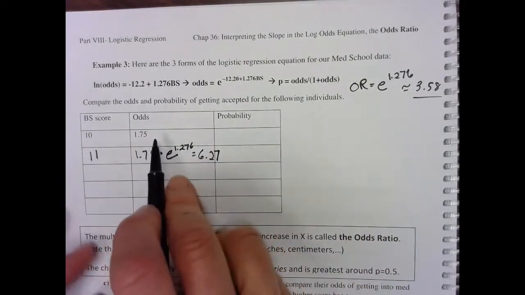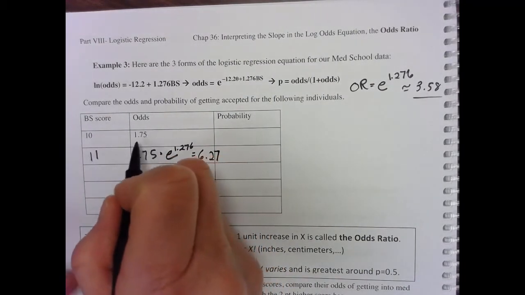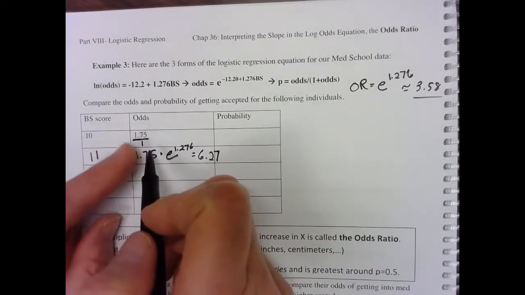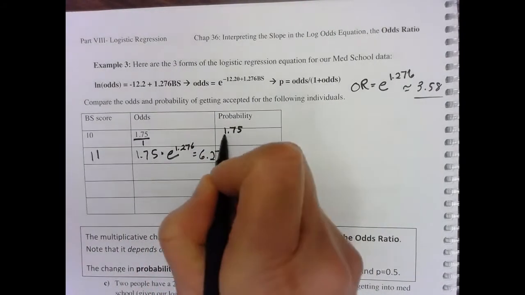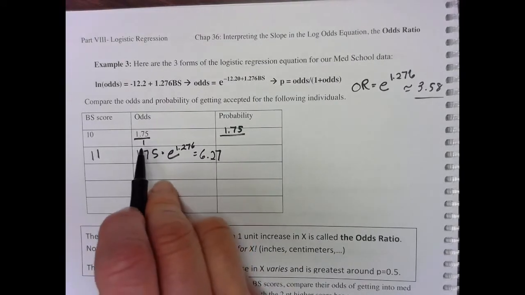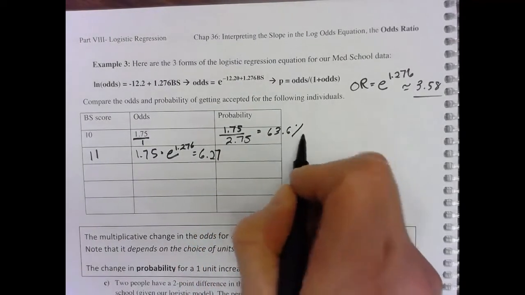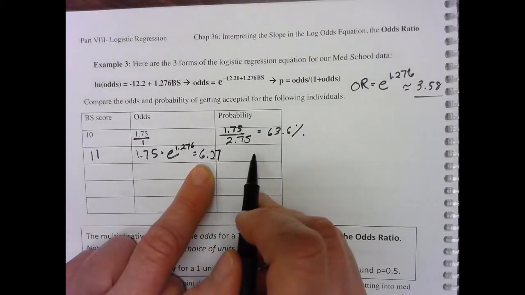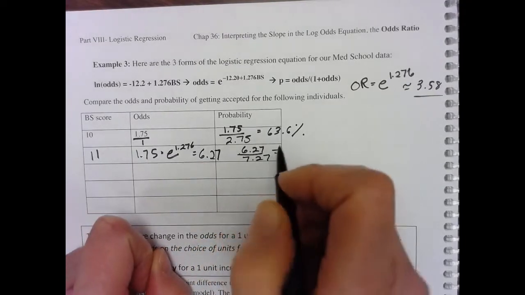But what about the probability? So remember, if the odds are 1.75, that's the odds of success to failure. So you can think of it: you have a 1.75 times more chance of getting into medical school than not getting into medical school. So when you want to look at the probability, you can just say 1.75, that's the probability of getting in, over the total number of outcomes. If you think of 1.75 successes to 1 failure, it's 2.75 outcomes. And that's 63.6%. All right, so now from the same thing here, what would be the probability of getting in? Well, it's 6.27 divided by 7.27, and we get 86%.